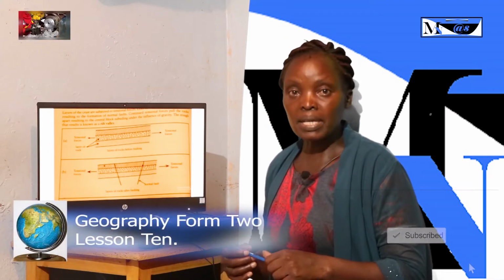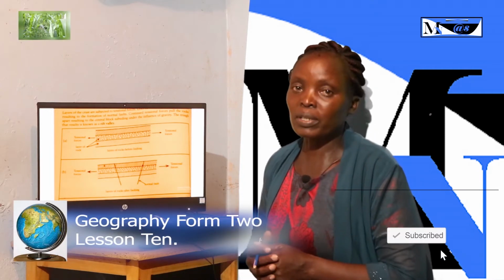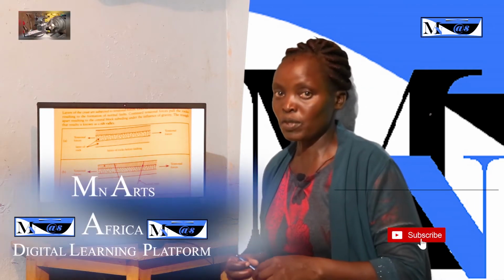The formation of the Rift Valley can be due to tensional forces, or it can be due to compressional forces or anticlinal arching. Now we look at the Rift Valley as a result of tensional forces.